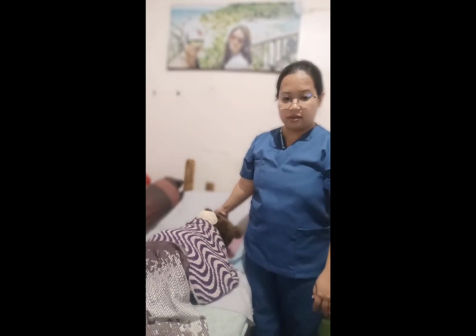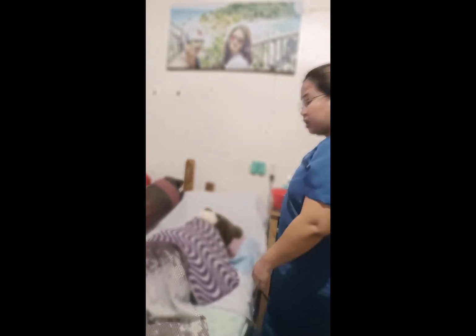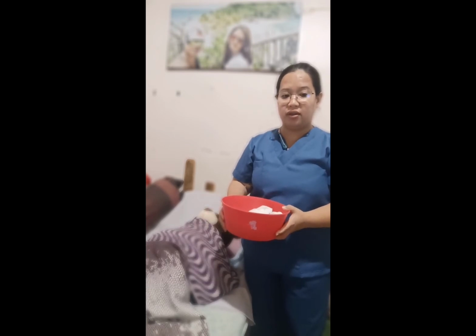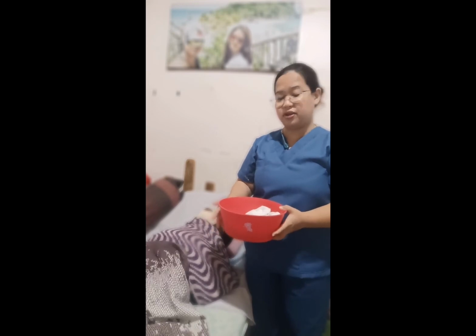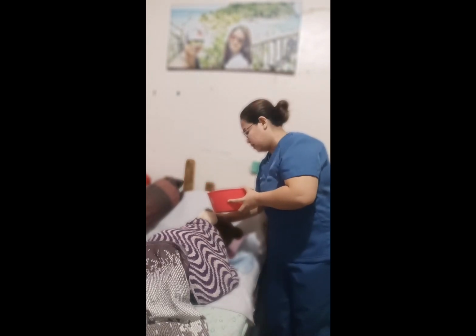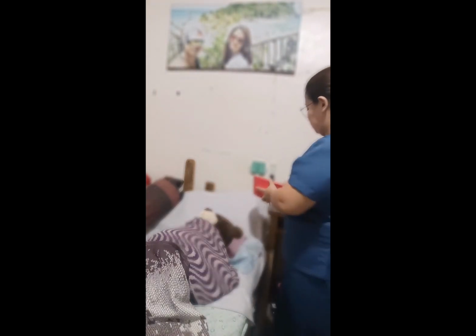Next, we need to take the water from the disposable bowl and wet the patient's hair. Start at the front hairline and allow the water to drain down and away from the face, avoiding the eyes and the ears. So we are doing it like this. We start from the hairline and we let the water run away.